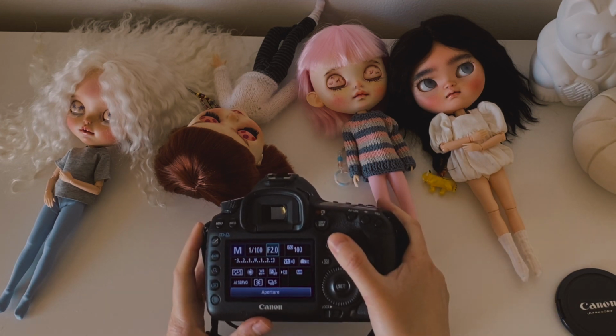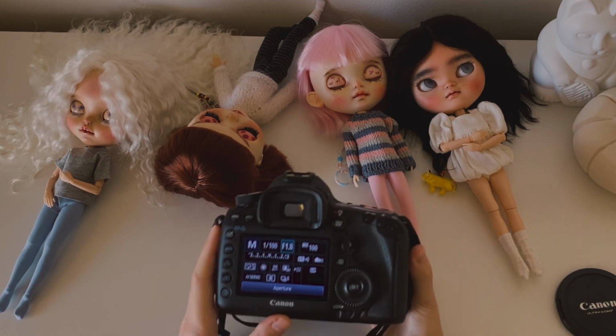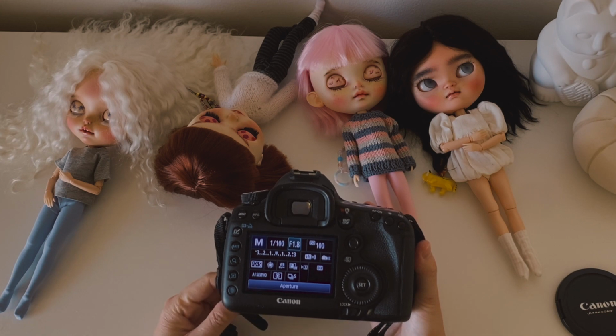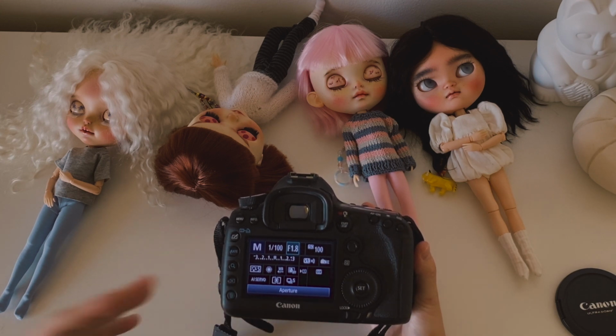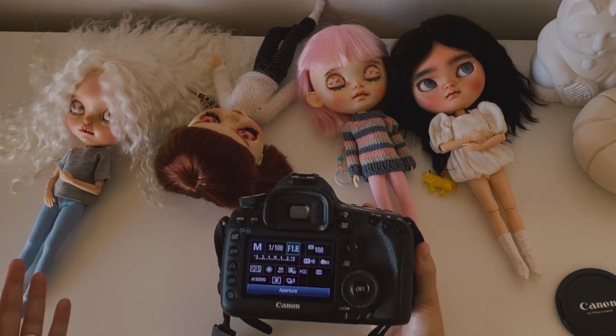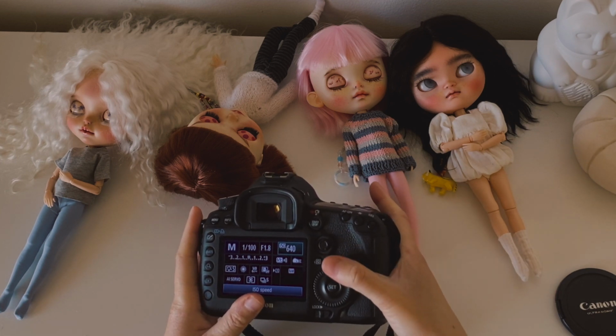So the aperture, let's say we keep it at 1.8 in dark situations, okay? In this example, the photo still looks very dark. What can we do about that? We can go to our ISO and make it higher.